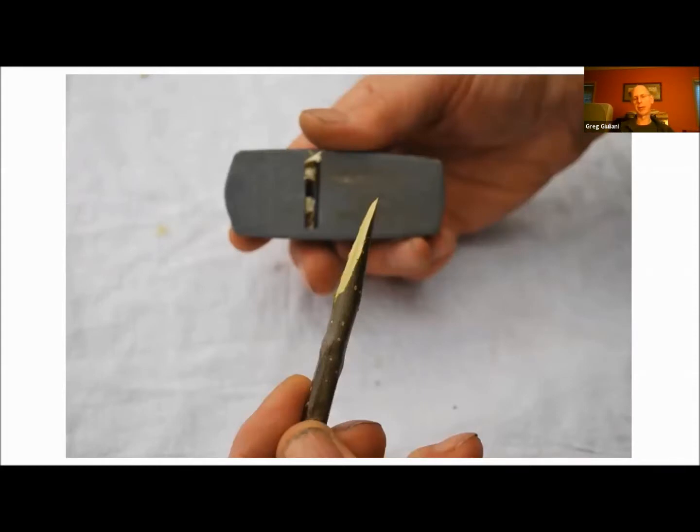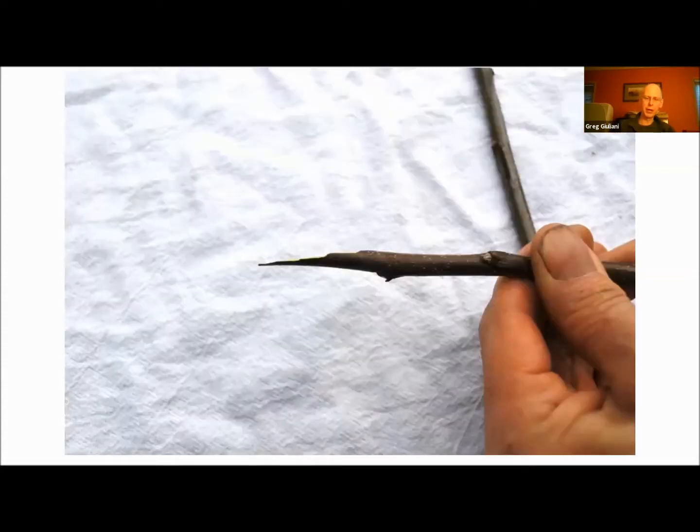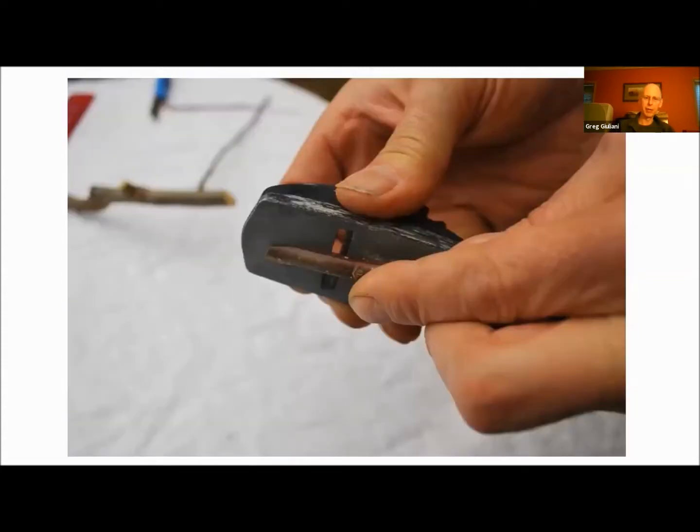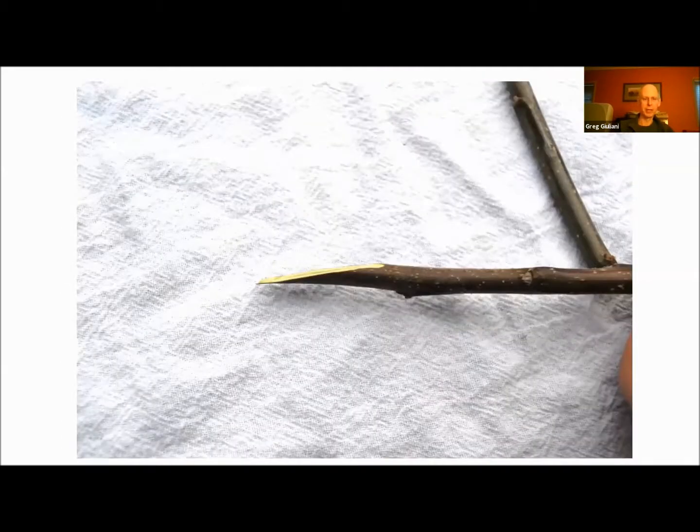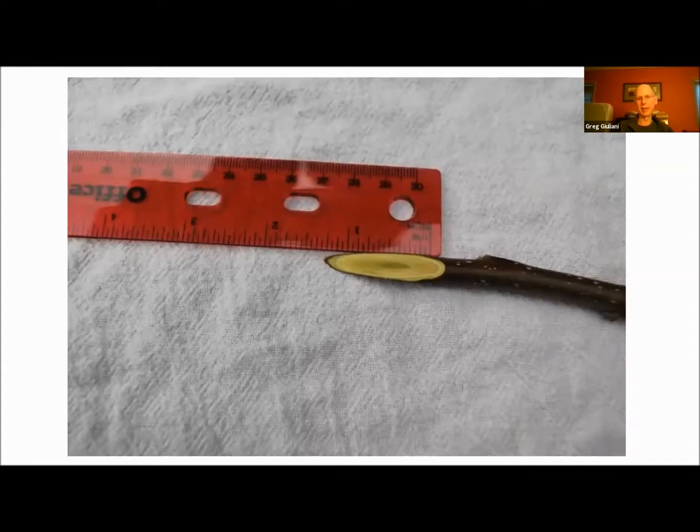I believe I did this one. I'm going to go back a couple. So we started out with this. We gave it one or two strokes with the plane, and it makes it nice and smooth, a good mating surface. Just another angle, same shot. And that gives you an idea about the length.